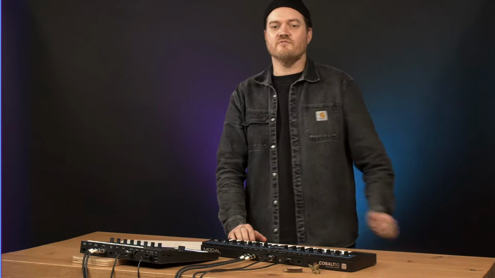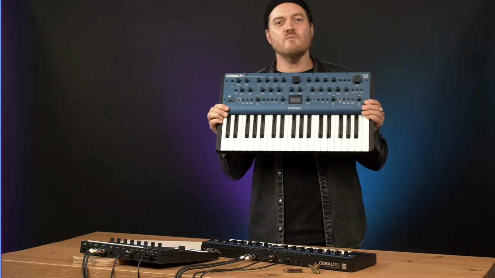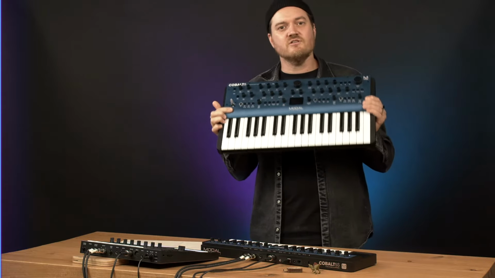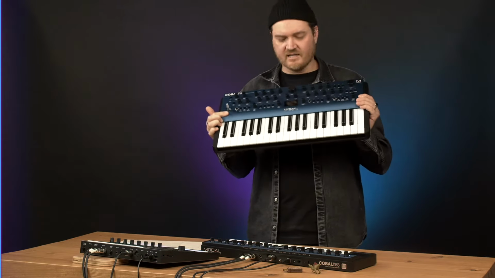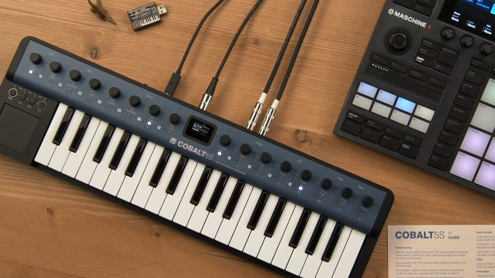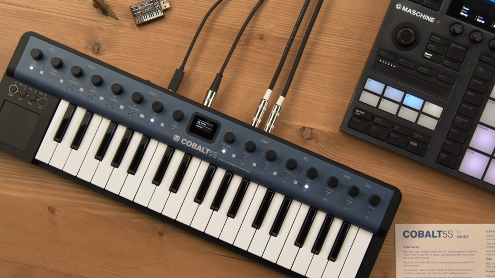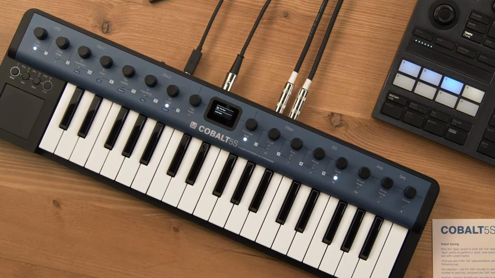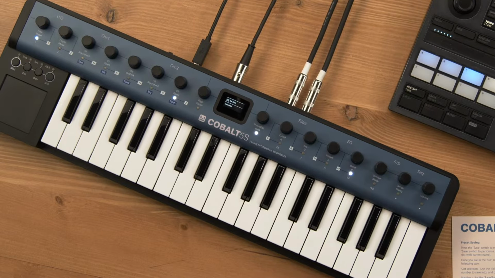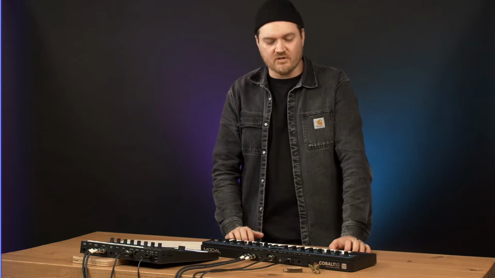So the Modal Cobalt5S is a slimmed down mini key version of this guy here, the Modal Cobalt 8, which is an 8-voice virtual analog polyphonic synthesizer. You can see that they share a lot of similar design aesthetics, the blue chassis and the same design with the pots and the buttons. However, this is the mini version, and it's a 5-voice polyphonic synthesizer.